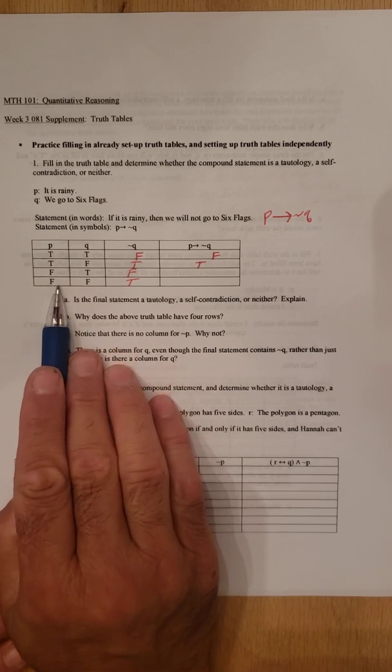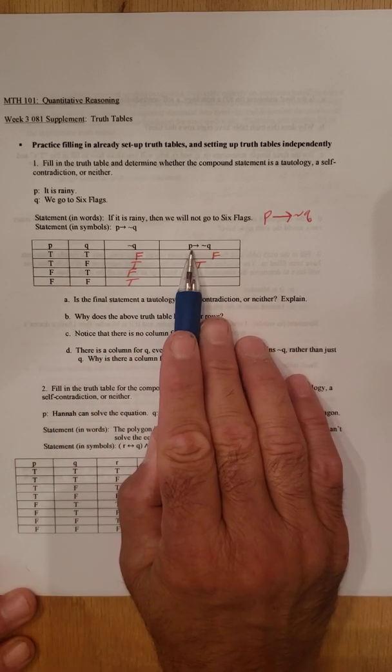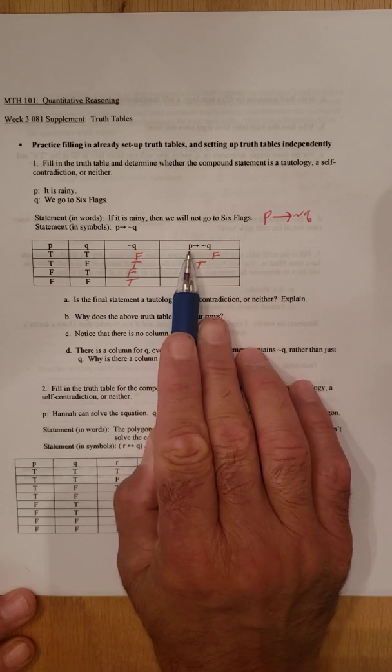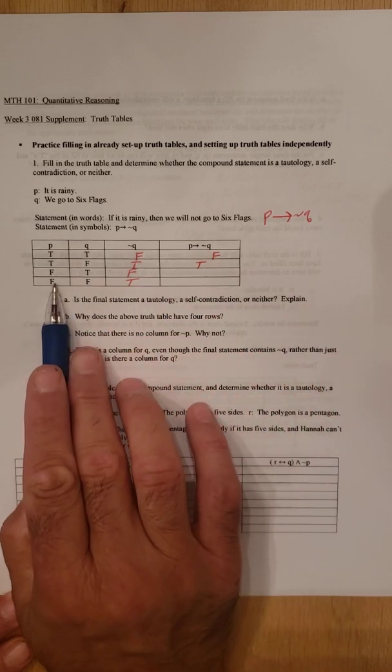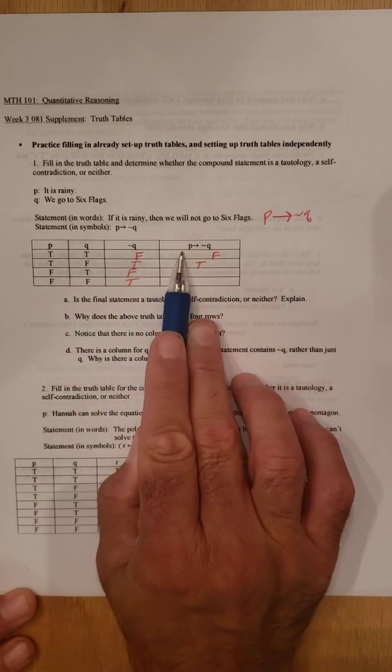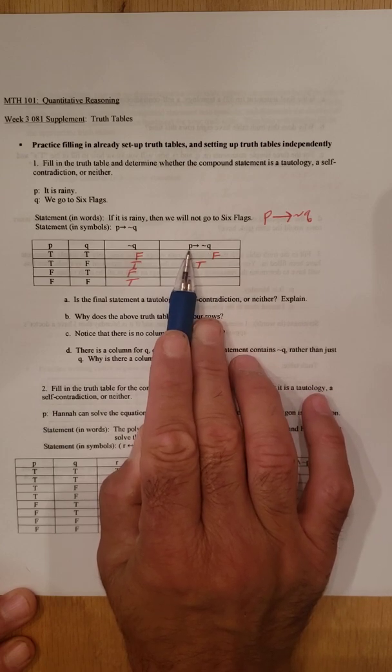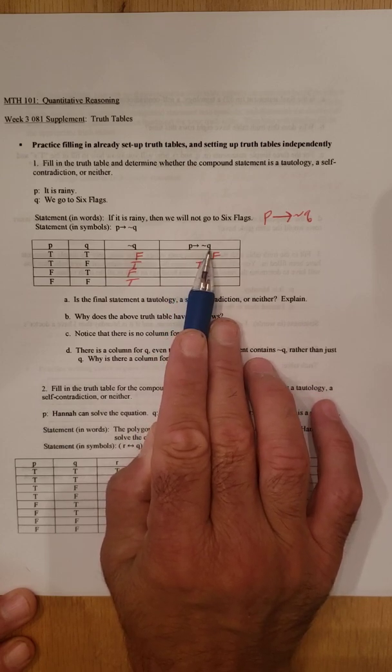Here, the antecedent is false. This statement says that if P is true, then not Q must be true. So it has to start with P being true. Since it doesn't, this statement is automatically true. It can't be false because this says if this is true, then this will be true.